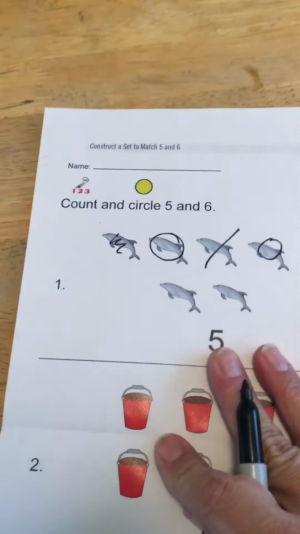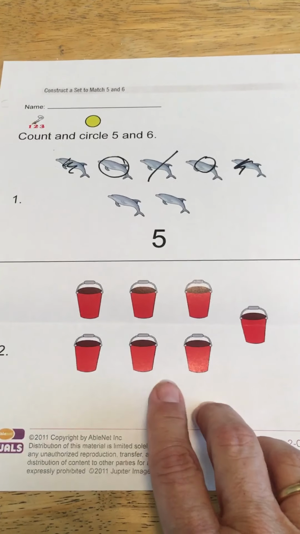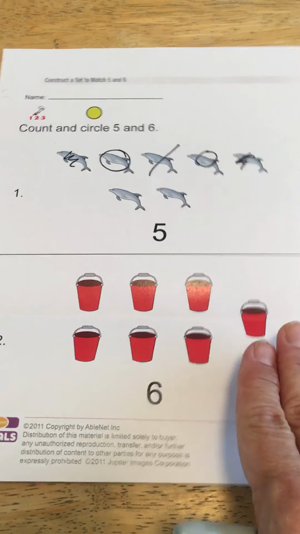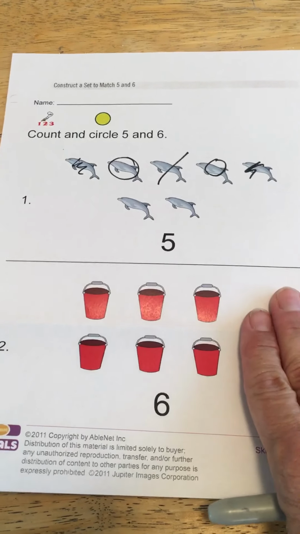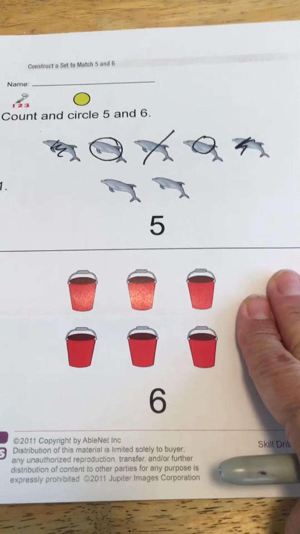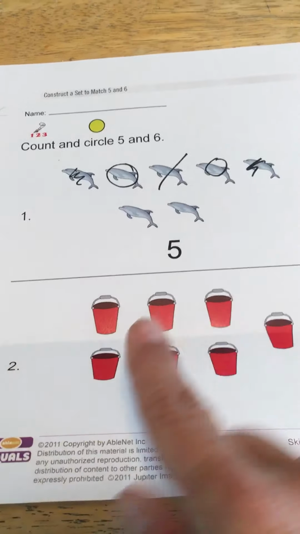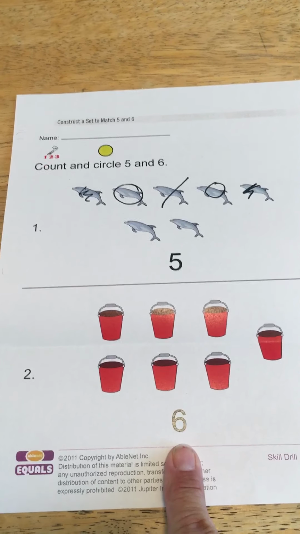Many of our students are going to want to circle each picture. So again, when you come to the second set of pictures, you might want to cover the 7th and just ask your child to circle each of the buckets. Or you can count as they circle. And if you see that your child's moving to circle the 7th, you can say, stop. We're only circling 6 buckets.